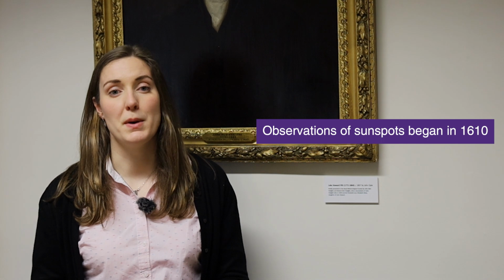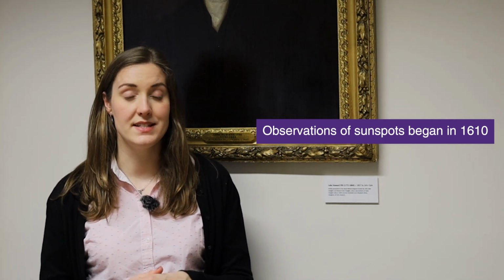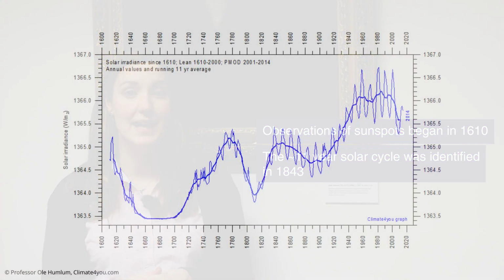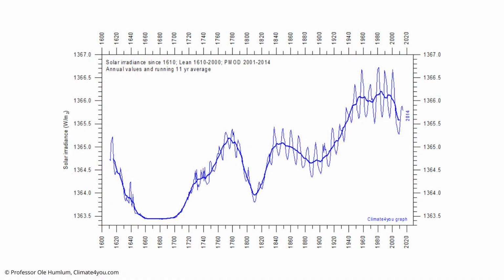Scientific observations of sunspots began after the invention of the telescope in 1610, and the approximately 11-year solar cycle, which can be seen clearly in this figure, was identified in 1843. Changes in the solar constant through this 11-year cycle are typically less than 0.1%. Note the y-axis scale on the graph, with an estimated global temperature response of less than 0.03 degrees C. Nevertheless, some correlation has been noted with droughts, temperature, ozone, etc., suggesting that there may be some feedback mechanisms.